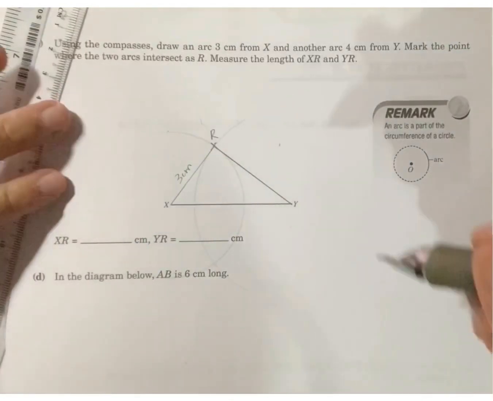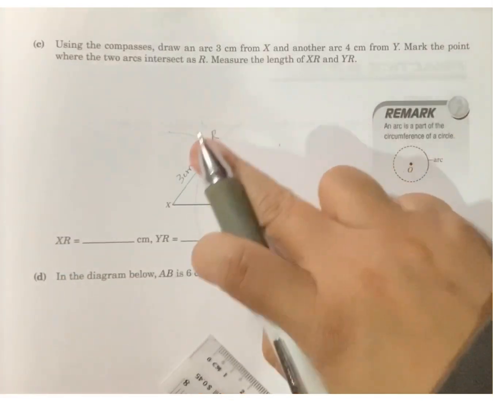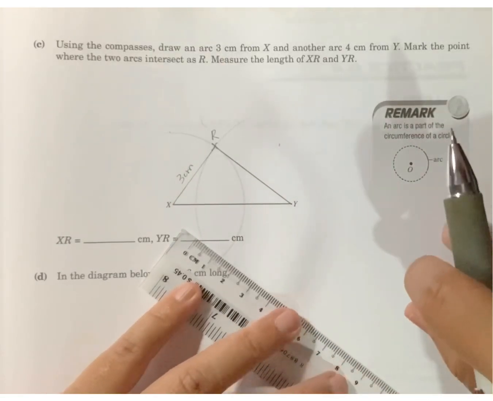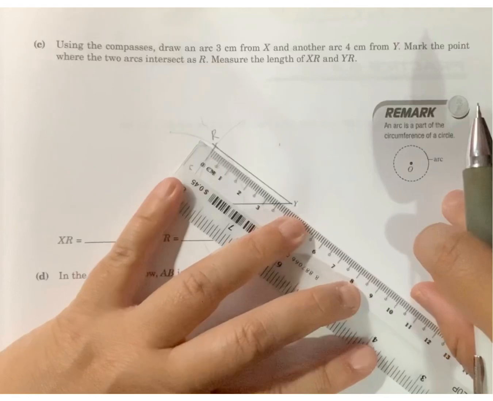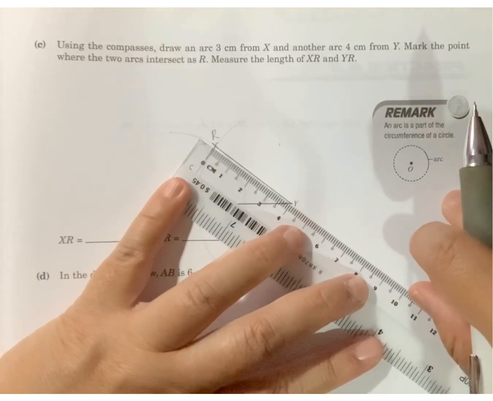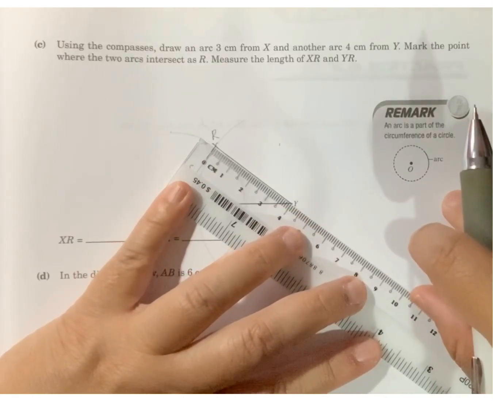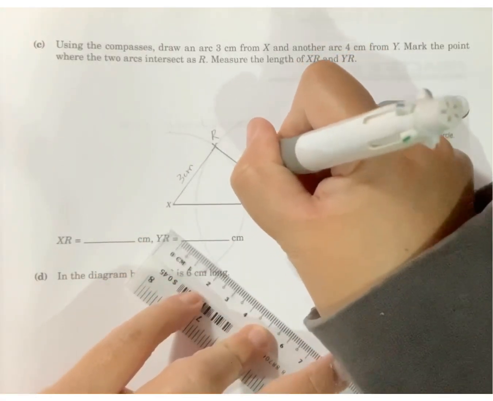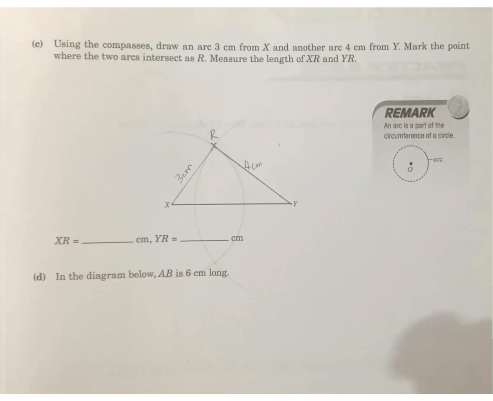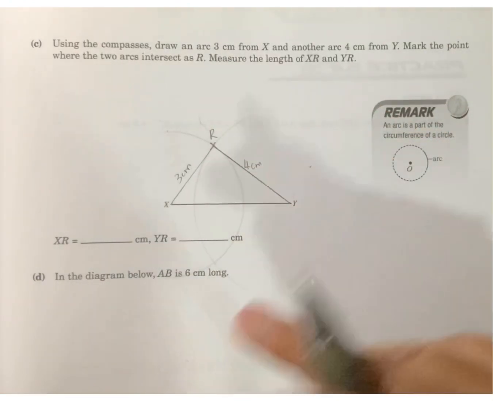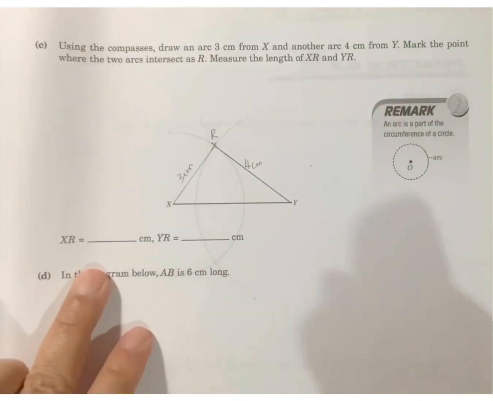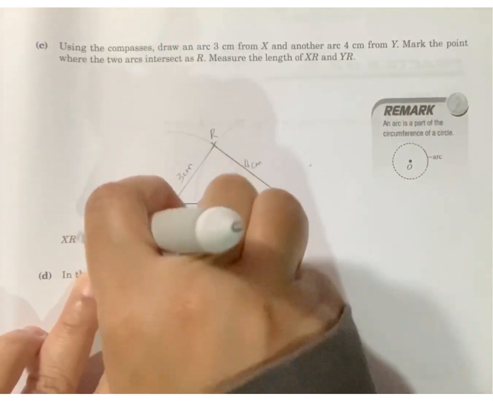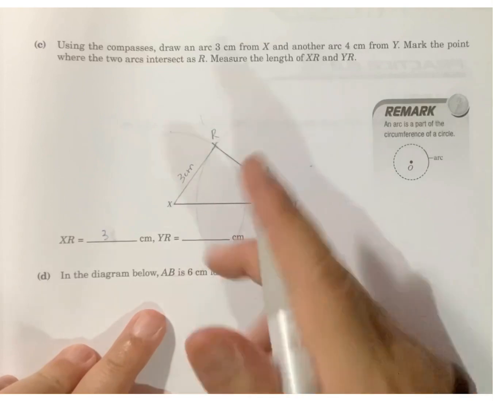Then let's look at YR. What do you think it is going to be? What was the radius of the arc that we drew? Wasn't it 4 cm just now? So let's check whether it's 4 cm. Ta-da! It's 4 cm. RY is 4 cm. So now we write down: XR is 3 cm, and YR is 4 cm.